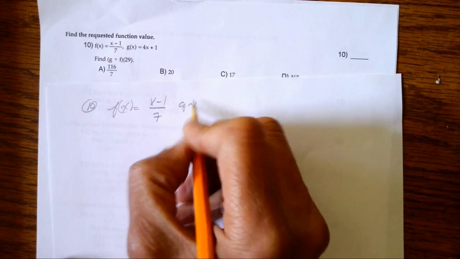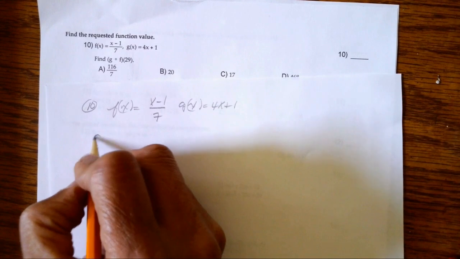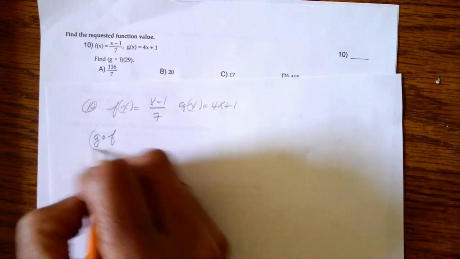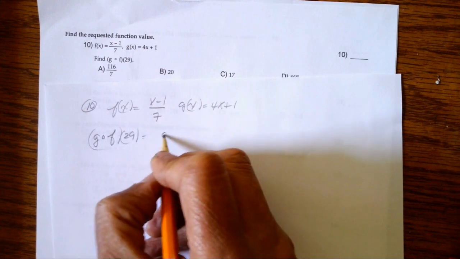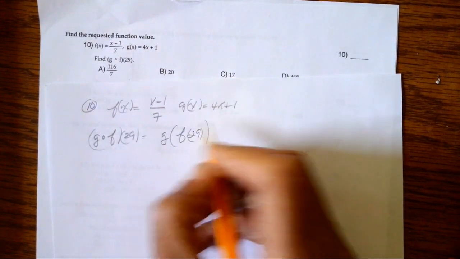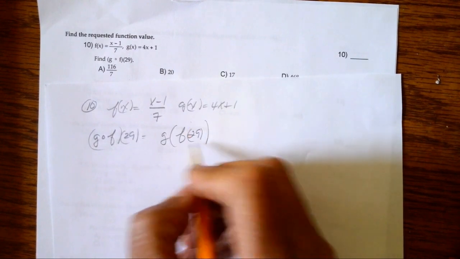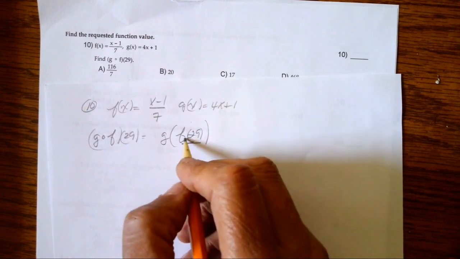And he tells me that g of x is 4x plus 1. G composite f of 29, which translates to g of f of 29. So I want to calculate what f of 29 is.